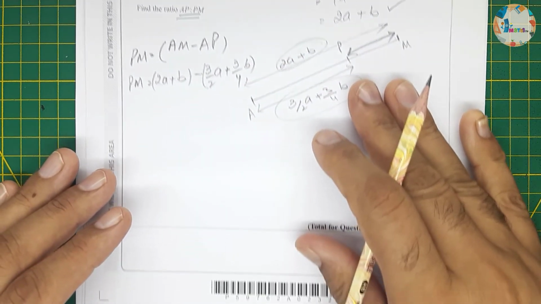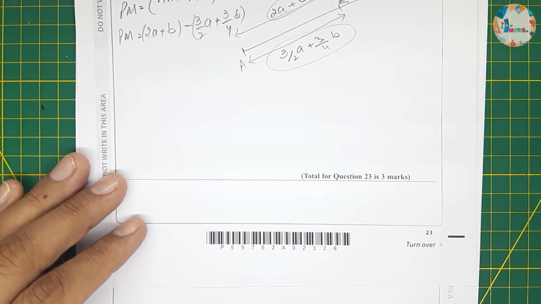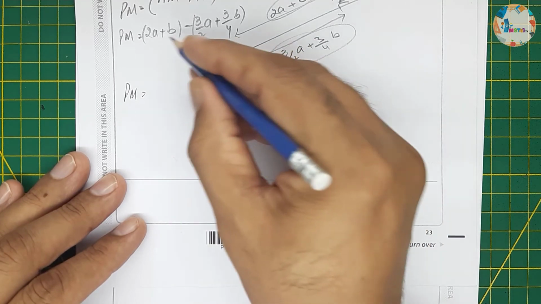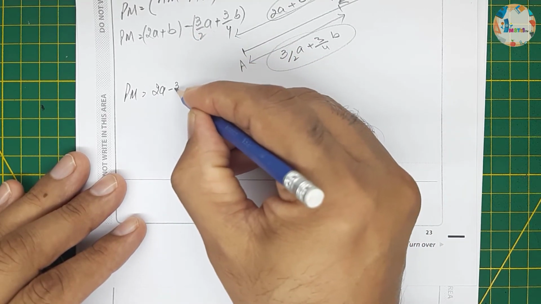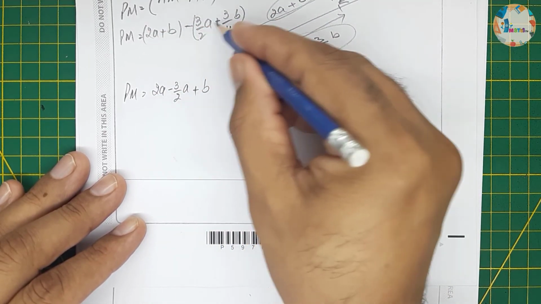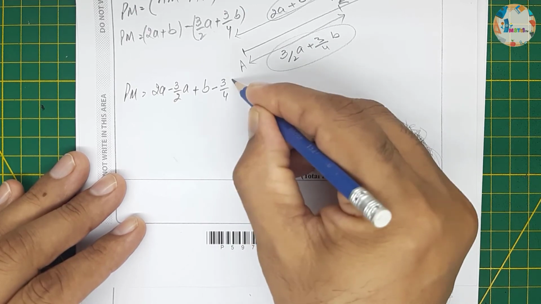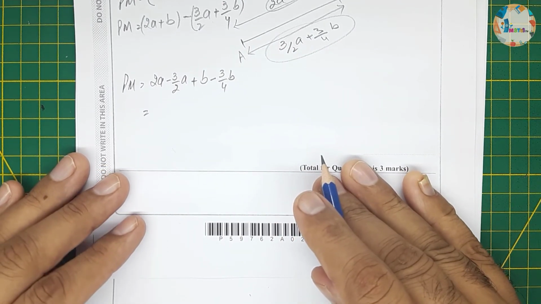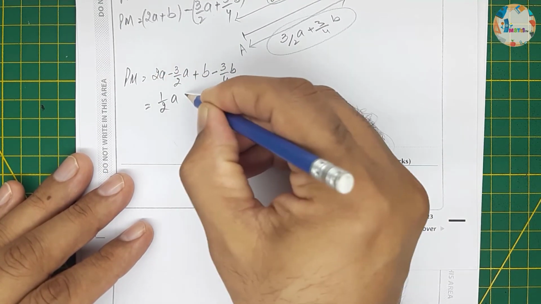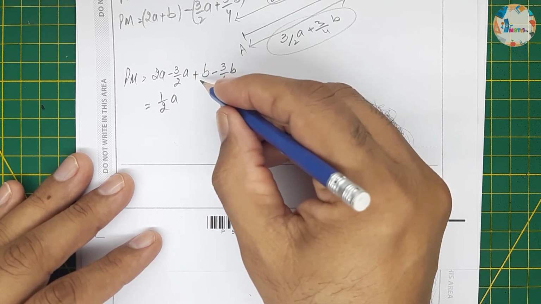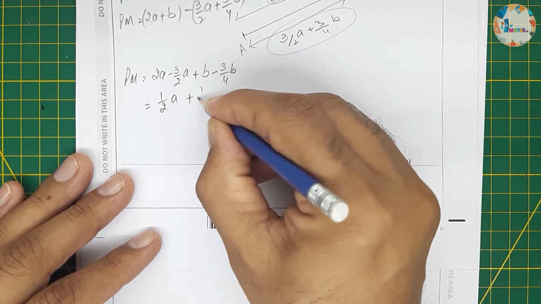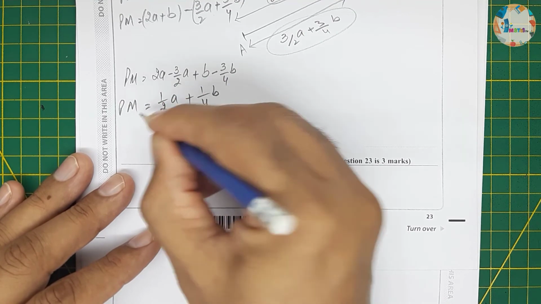Now we have to simplify these brackets, so we'll have to open them. So PM will be equal to 2A minus 3 by 2A, this one and this one, and plus B, and this will be minus 3 by 4B. And we can further simplify this as 2 minus 3 by 2 will be 1 by 2A, and 1 minus 3 by 4 will be 1 by 4, so plus 1 by 4B. This will be our value PM.